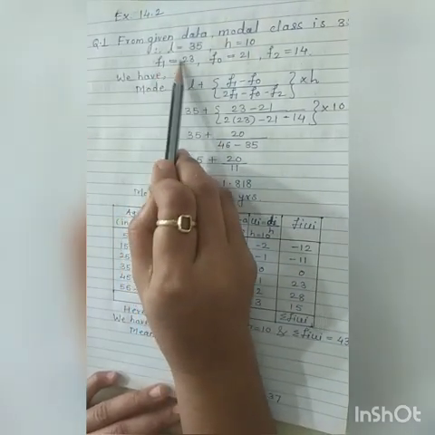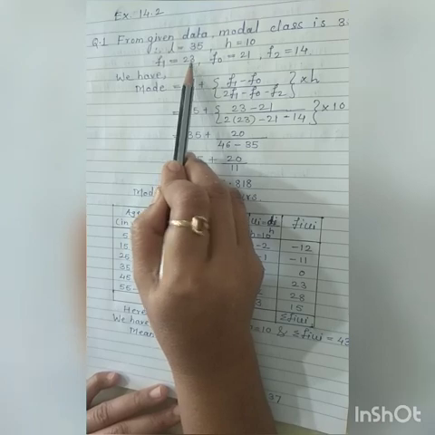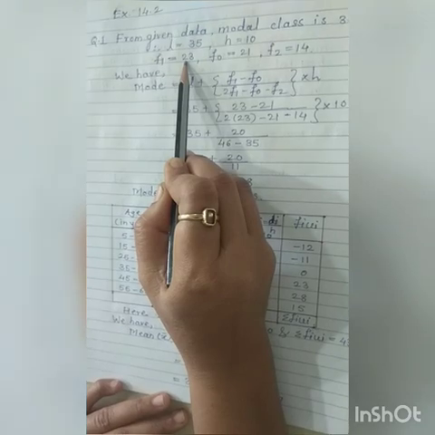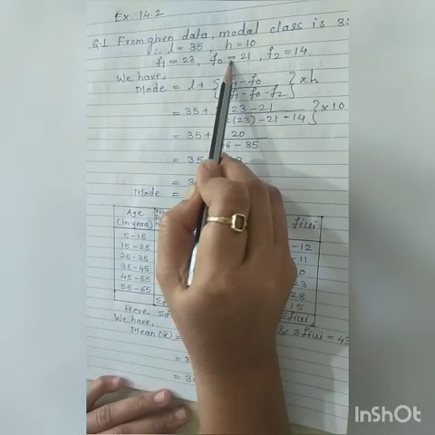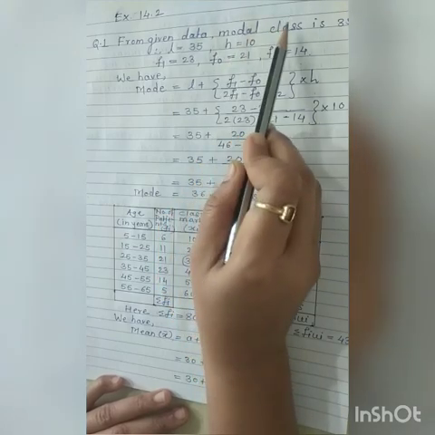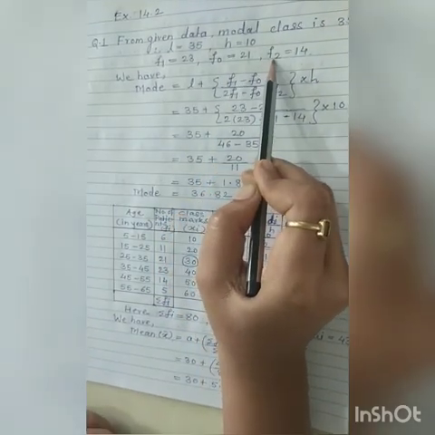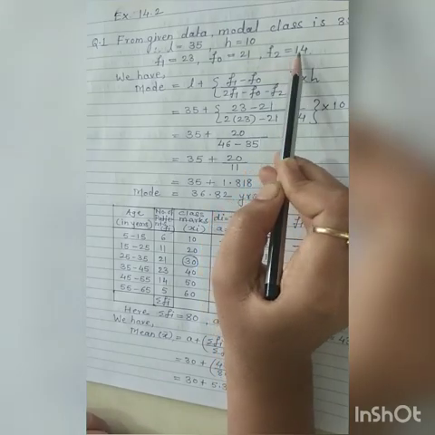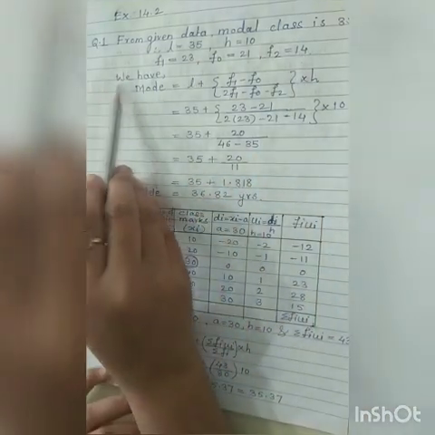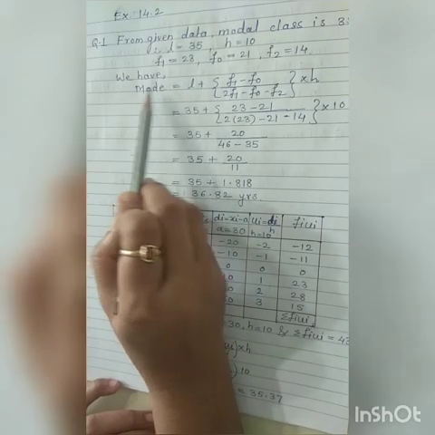Now F1 is the maximum frequency, that is the frequency of the modal class. So from the table you can write F1 is equal to 23. F0 is the frequency of the class preceding the modal class, which is 25 to 35. So its frequency is 21. And F2 is the frequency of the class succeeding the modal class. So it is 14.